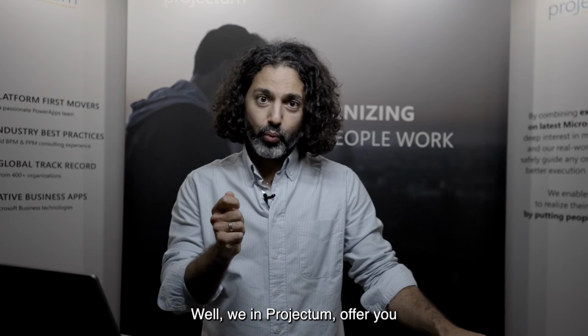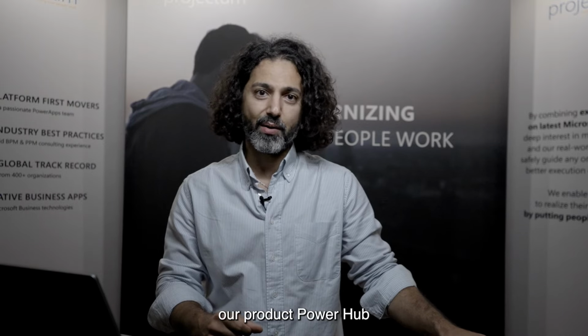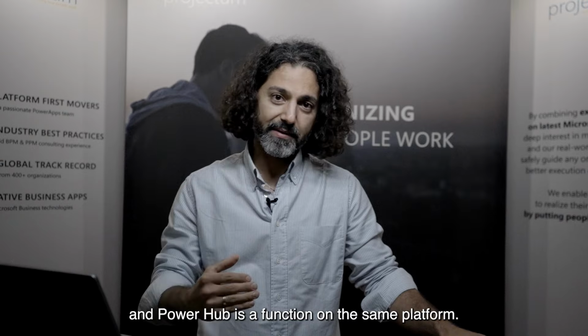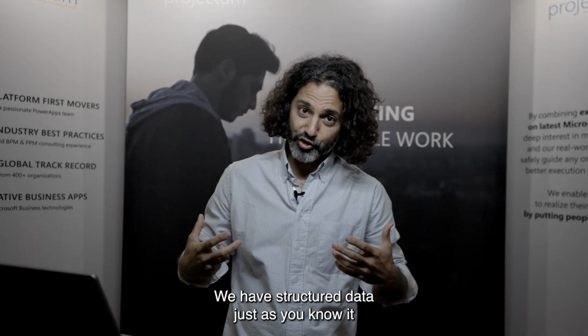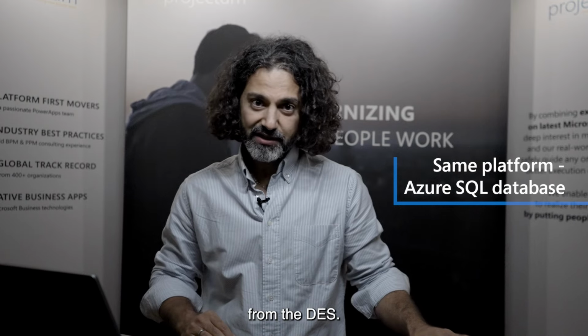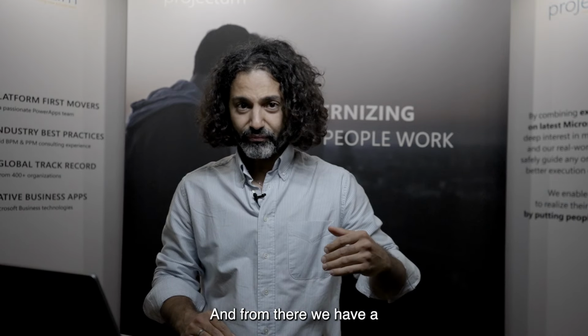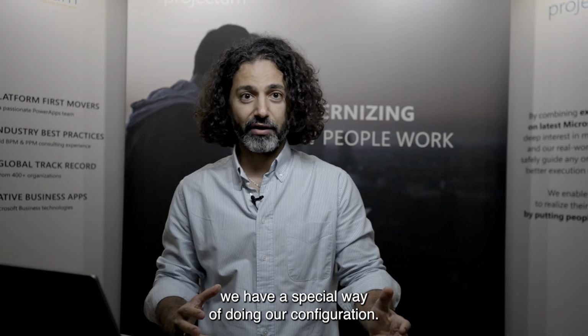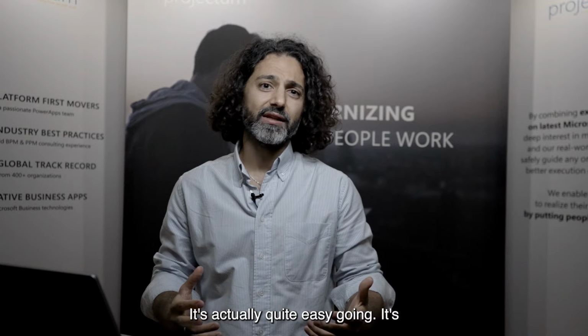Well, we at Projectum offer you our product, PowerHub, and PowerHub functions on the same platform: Azure SQL Server, SQL database. We have structured data just as you know it from the DES, and from there we have a special way of doing our configuration. It's actually quite easy going.